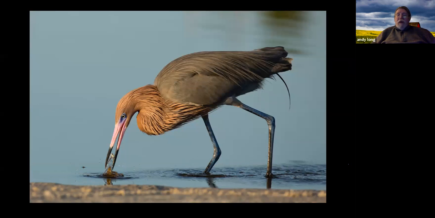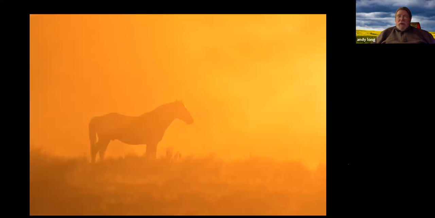You go to Florida, you want to get the big birds catching something. Here, the reddish egret was something right between the beak there to get ready to swallow. You go up the San Juan Basin. What do you hope to try to get? Of all the times I've gone up there, I've had this one night where a horse is up on a rise above me with the dusty, colorful sunset. You hope for it, but you never know if you'll get it.